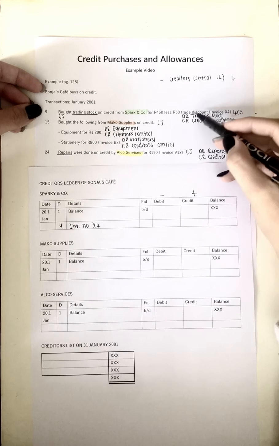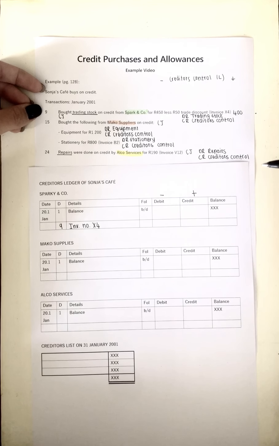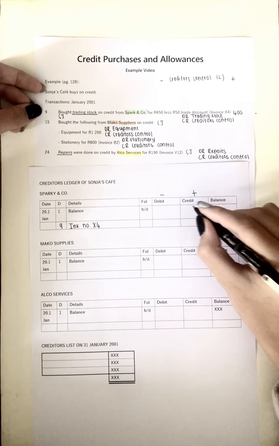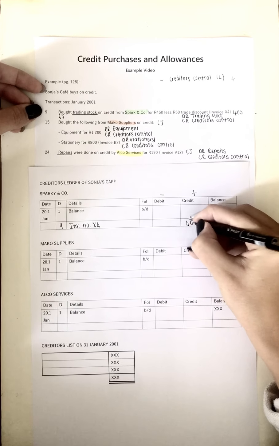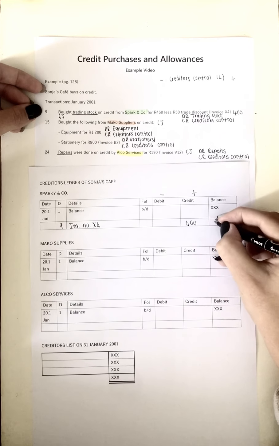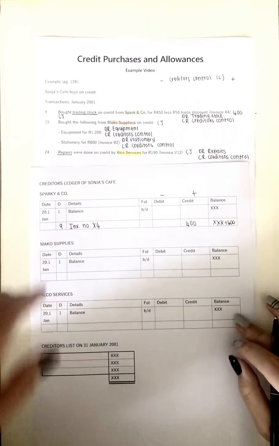Because we're buying from them, we're increasing the amount that we owe to them. We bought for 400, so it goes on the credit side, and you can see this in your general ledger as well. We add 400 to whatever this amount was to get this balance, so XXX plus 400.